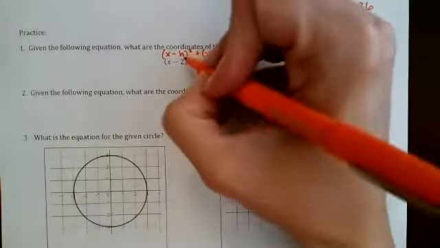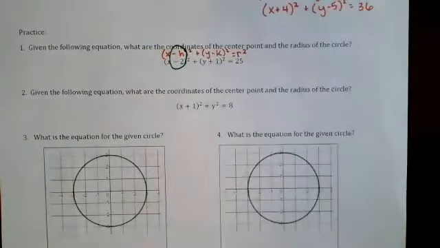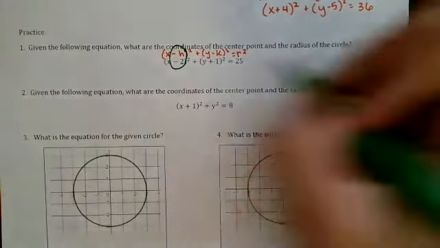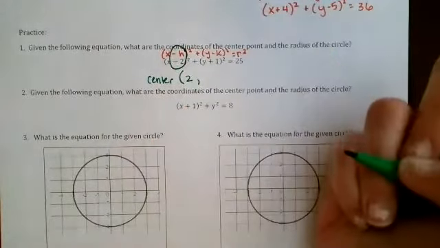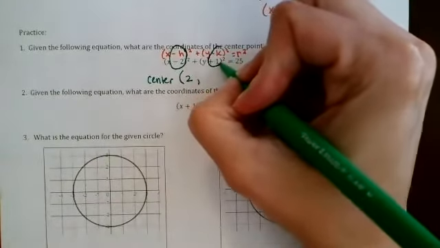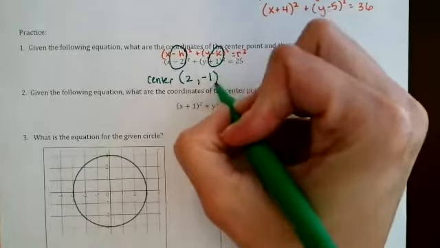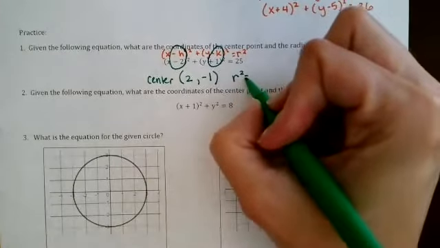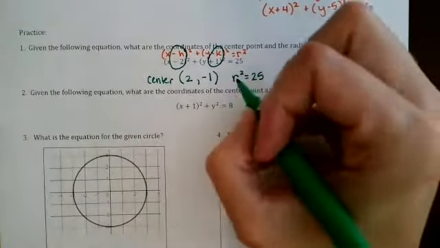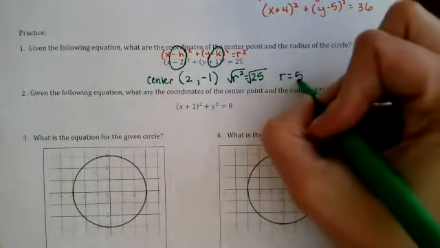So in this problem, I can see that the -2 is in the same place as the minus h. So when I write my center point, I'm going to have a 2 for my x value. And then when I look at my k, I see I have minus k, but it says plus 1. That tells me since this sign is a plus, I need to make my y value negative. Then for my radius, if r squared is equal to 25, I would just take the square root of that to get my r value. So my r is going to be 5.